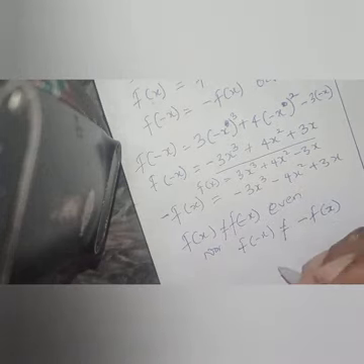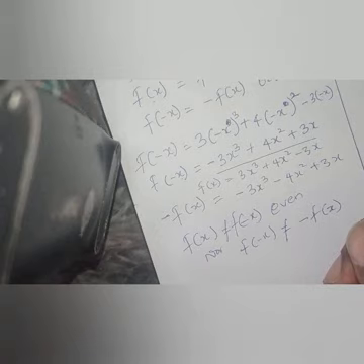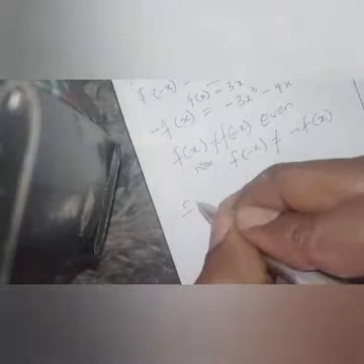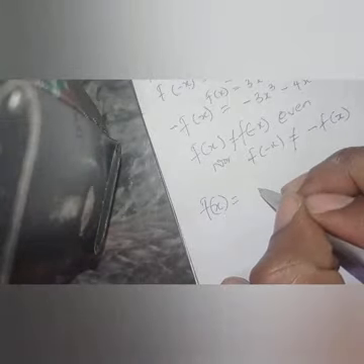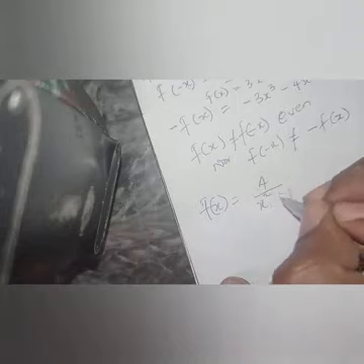All right, so let's see another example. Assuming we have a function f of x is equal to 4 all over x squared plus 1.